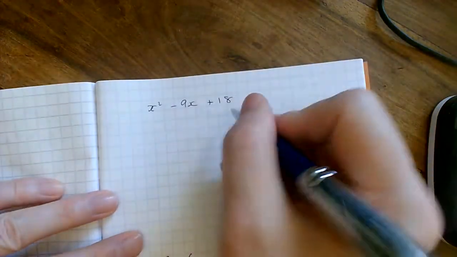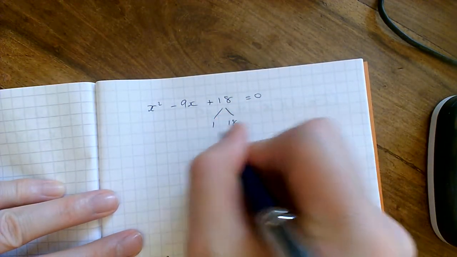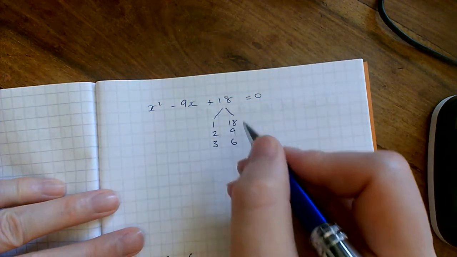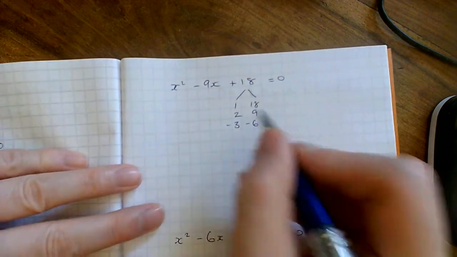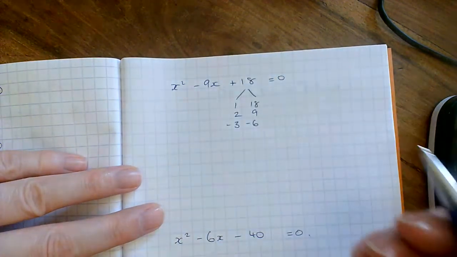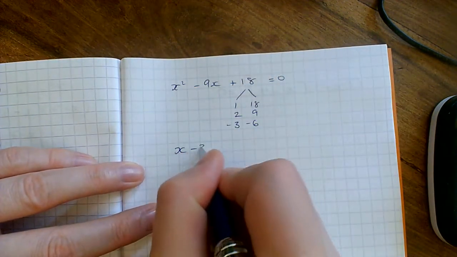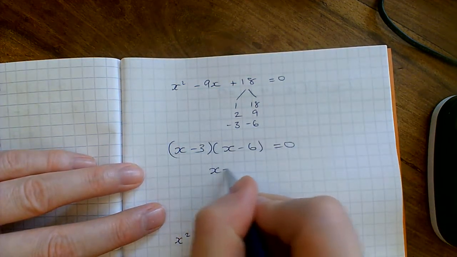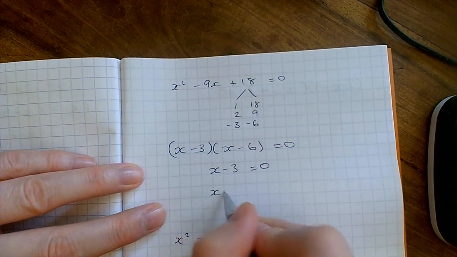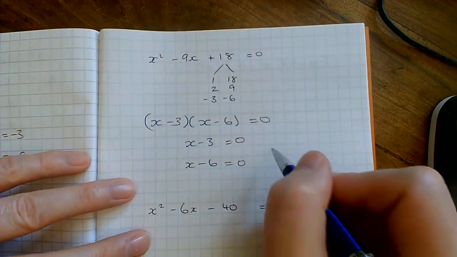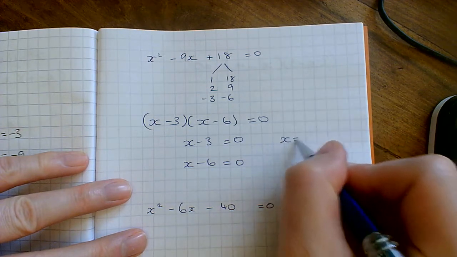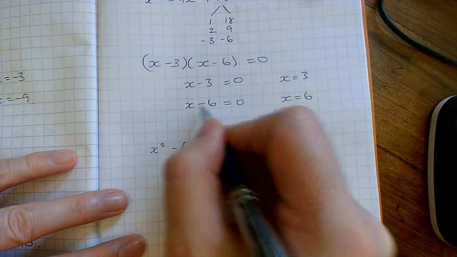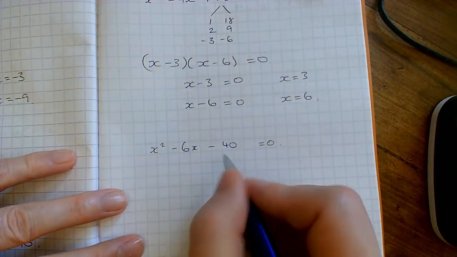Over here, next one, I've got 1 and 18, 2 and 9, 3 and 6, and the only way I'm going to make minus 9 out of that lot is by minus 3 and minus 6, and then minus 3 times minus 6 is plus 18, so that does work. So x minus 3, x minus 6 equals 0, in which case x minus 3 equals 0, or x minus 6 has to equal 0. One of the two equals 0. This one leads me to x equals 3, and this one leads me to x equals 6. Just take the minus 6 to the other side to get plus 6. So that's all I'm doing.